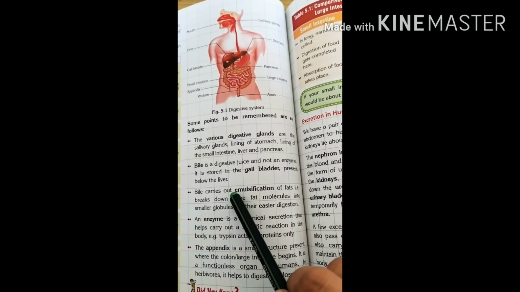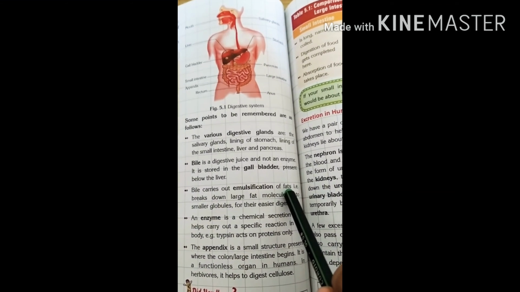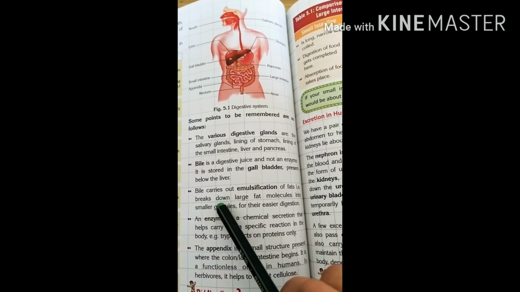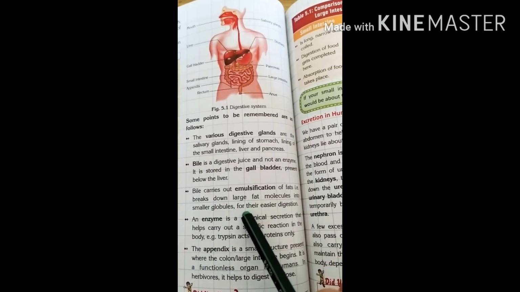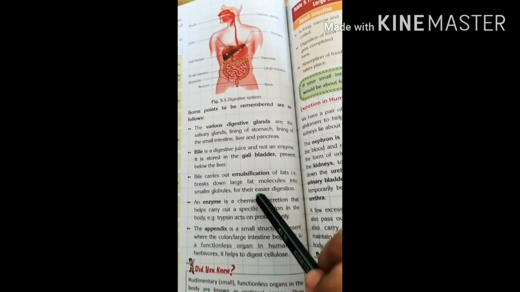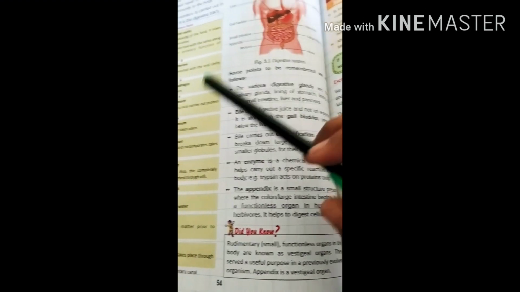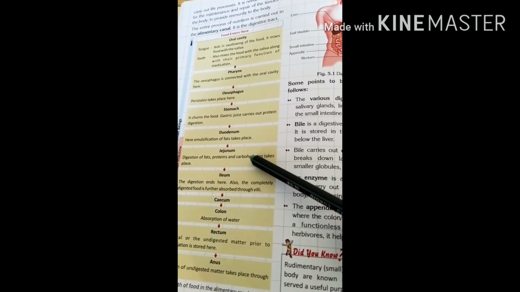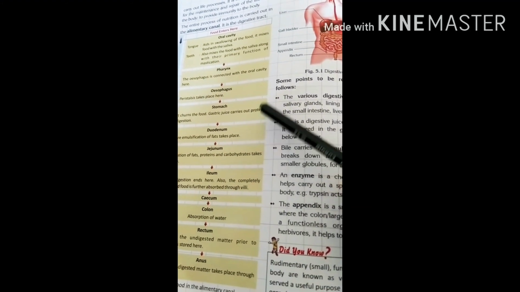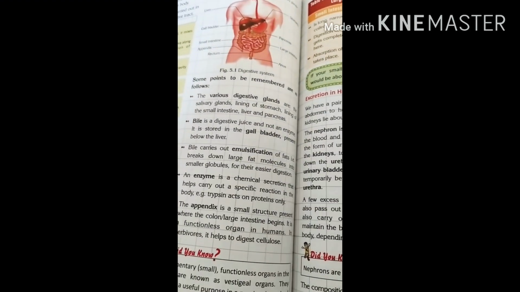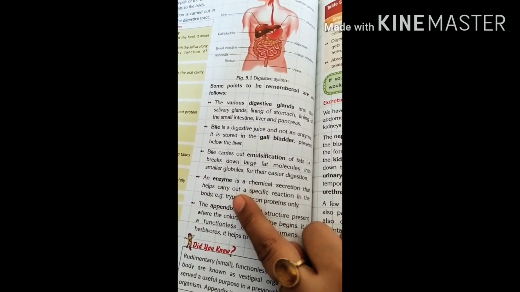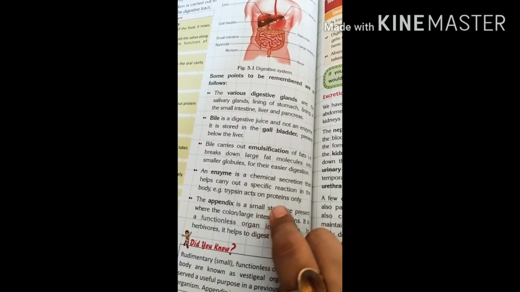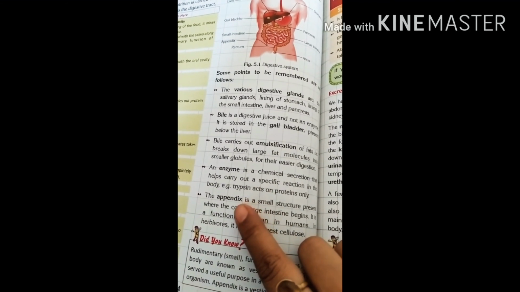Bile carries out emulsification of fats. Fats do not digest completely, children. It only breaks down into simpler molecules, that is, it breaks large fat molecules into smaller globules for easier digestion. You have studied that in the stomach enzymes are there, in the small intestine enzymes are there which digest the food. So basically enzymes are chemical secretions that help carry out a specific reaction in the body. Trypsin is an enzyme which acts on proteins only. Trypsin, pepsin, you know.